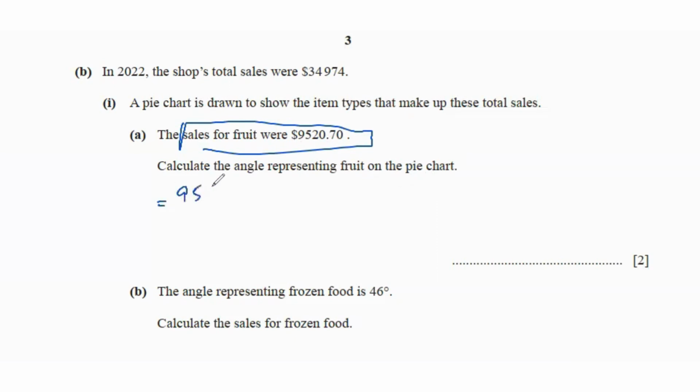So we would do 9,520.70 divided by the total sales, which was 34,974, times 360. Why times 360? Because we're trying to find the angle for that proportion. So we just multiply the fraction for the sales of fruit by 360. So 9520.70 times 360 divided by 34974. That is 98 degrees.